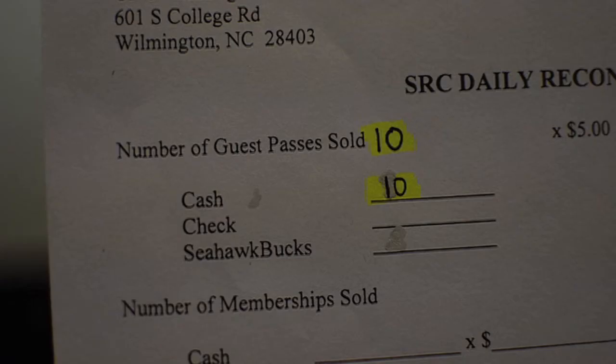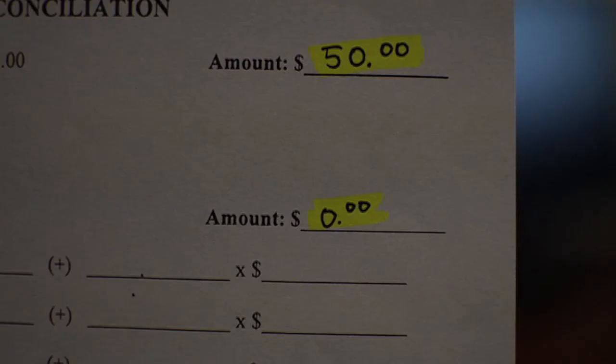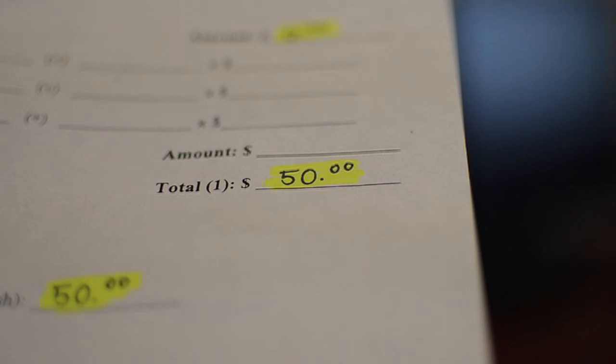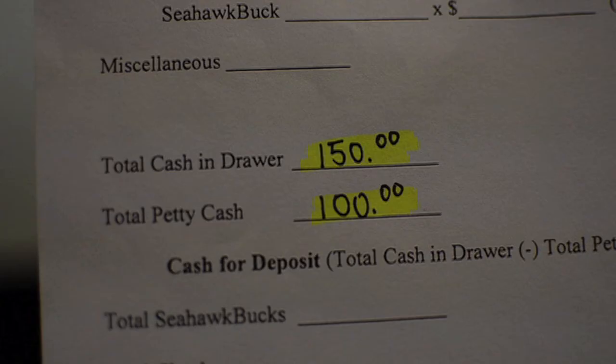Write the number of guest passes that were sold beside the corresponding line and the dollar amount to the right of it. Below this, please indicate how many guest passes were sold by each of the payment methods: cash, check, or Seahawk Bucks. There is also a space to record any memberships or miscellaneous items that may have been sold. Write the total amount of all sales in the space provided that is labeled Total 1. Write the total amount of cash from the drawer, including change, on the space provided.